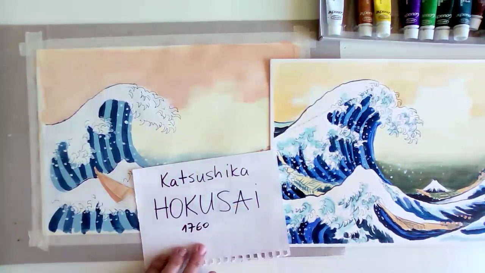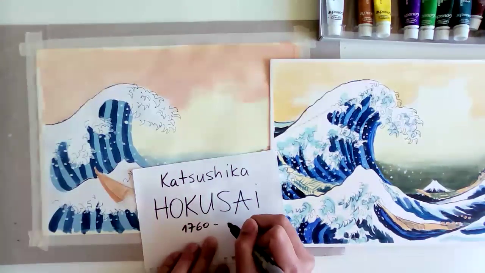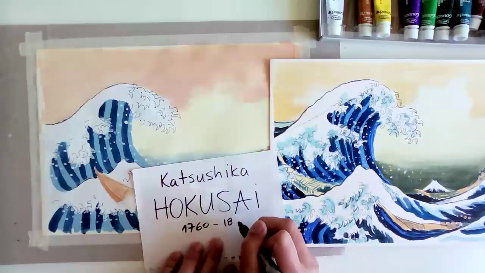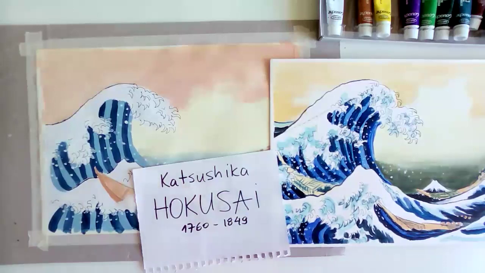Yeah, and he was born in 1760 and lived until 1849. So basically, it's the end of the 18th century, start of the 19th century. And imagine, till nowadays his painting is famous. You can definitely type his name in Google and see lots of other paintings he did. It's a particular Japanese style, but even for Japan, I would say it's not so usual.